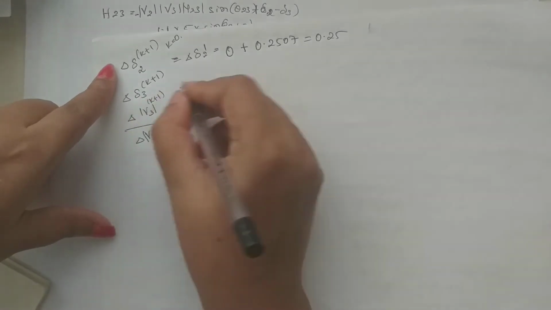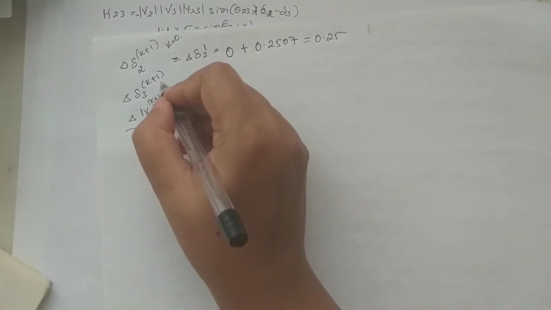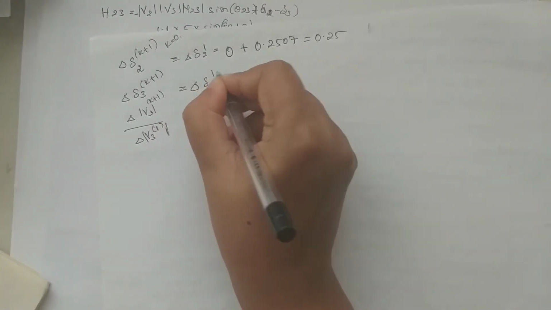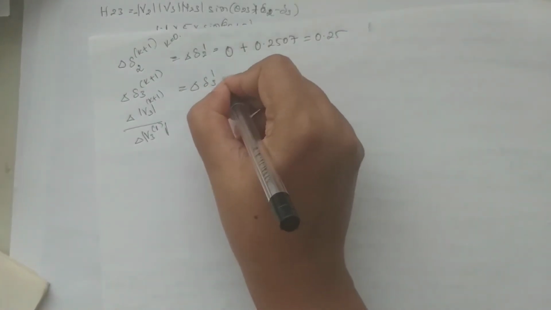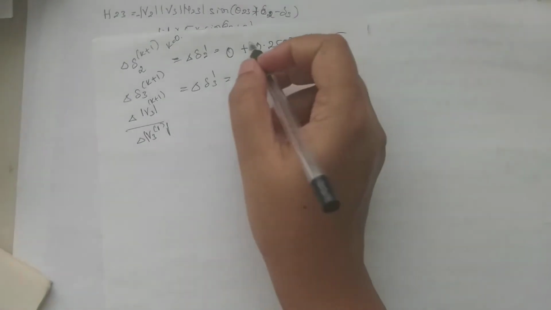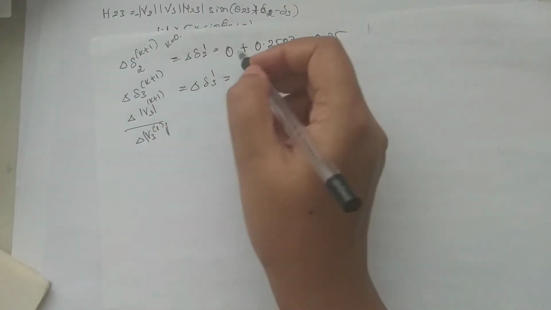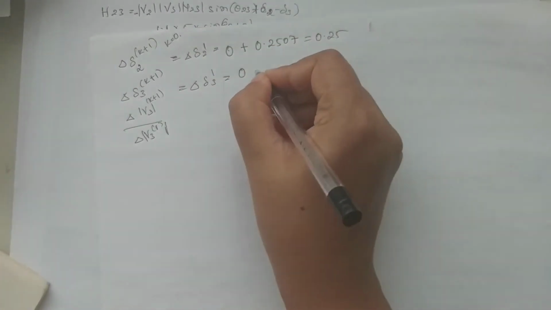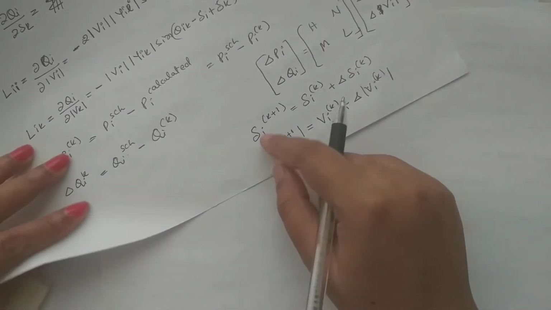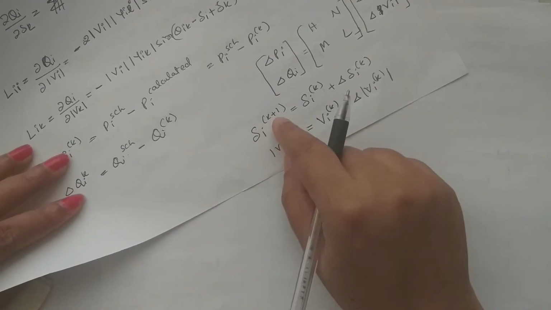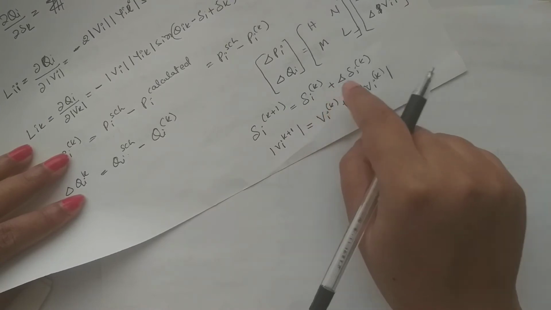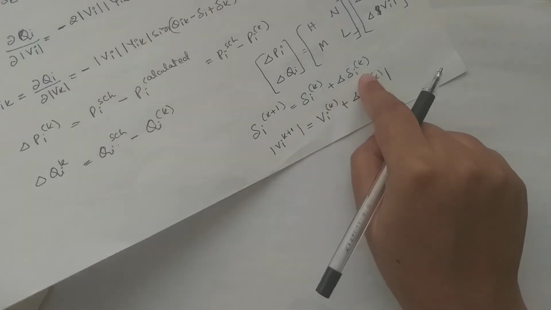Similarly, δ3 at k plus 1, k equal to 0, so δ3(1) is equal to δ3(0) plus Δδ3.